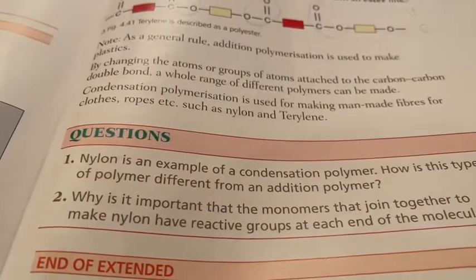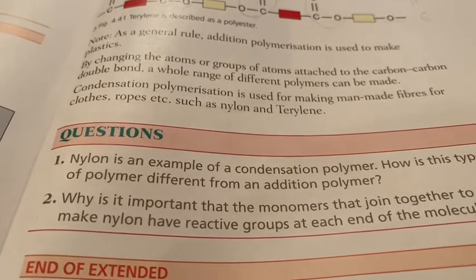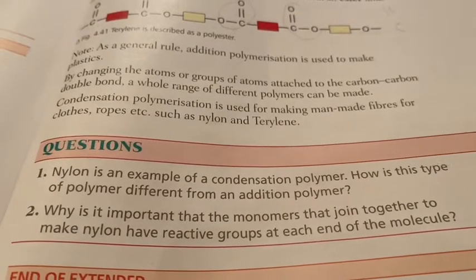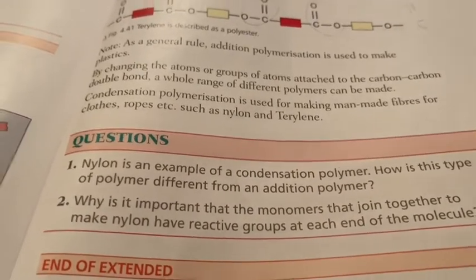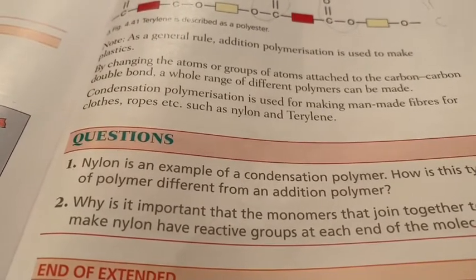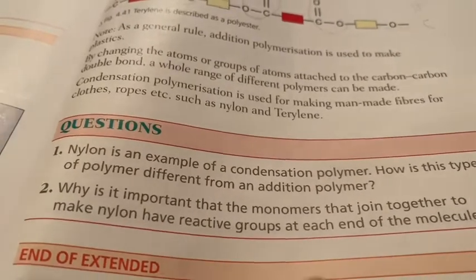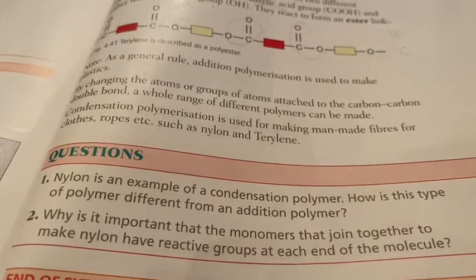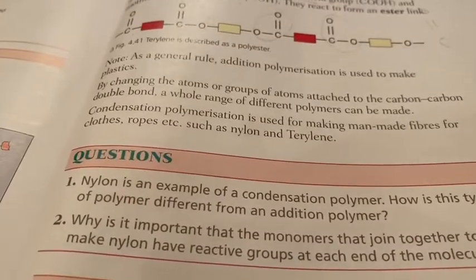Okay, now we will answer these two questions. Question number 1: nylon is an example of a condensation polymer. How is this type of polymer different from an addition polymer? We said that condensation polymers contain two monomers, while addition polymers need one monomer. Besides, condensation polymers always remove a small molecule.